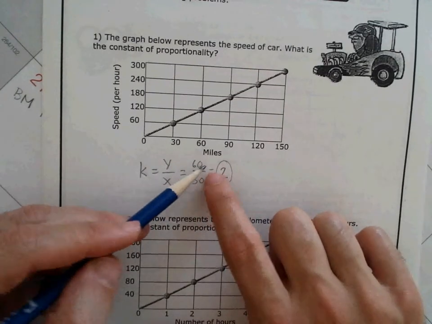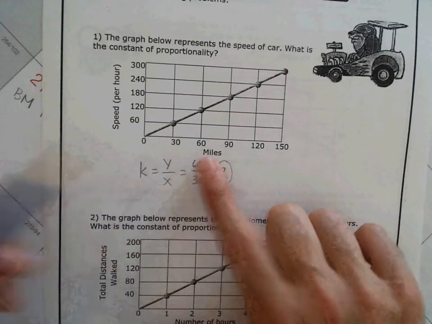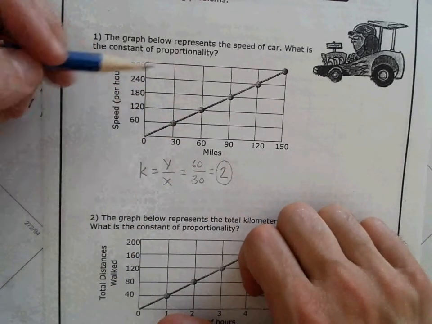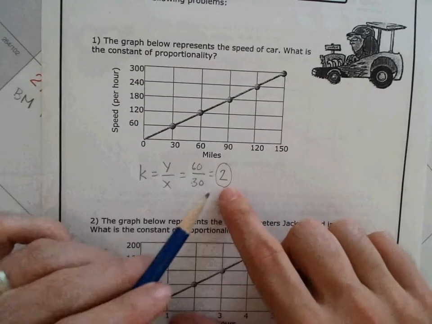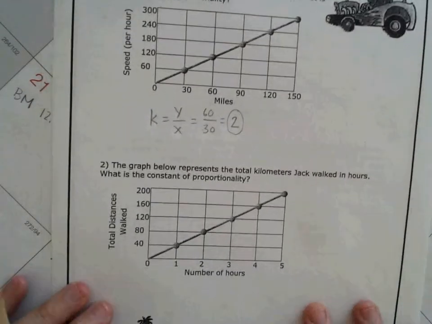Now, when I say take the 0 off the top and bottom, it's the same thing as dividing by 10 on top and bottom, and that's how you get down to just 6 over 3. Up here, like I said, you could have done 120 divided by 60 or 180 divided by 90 and so forth. Either way, you still get 2 for your constant of proportionality.